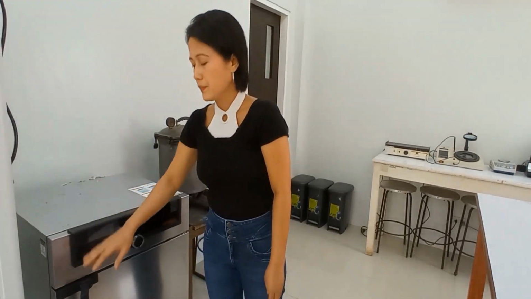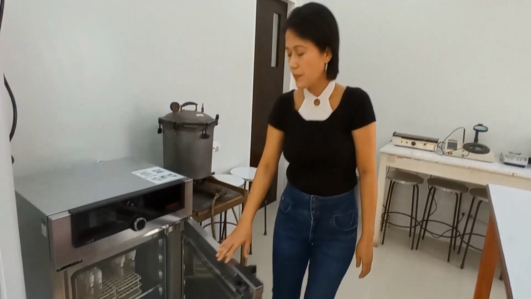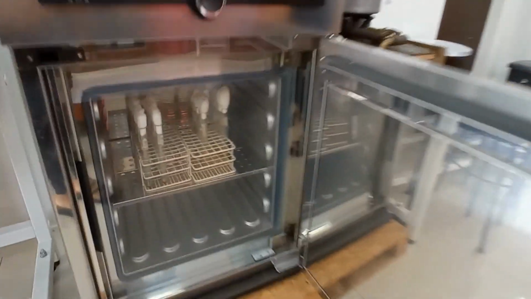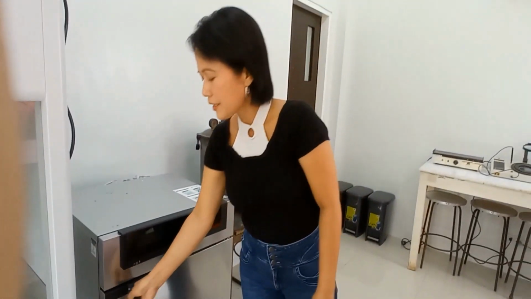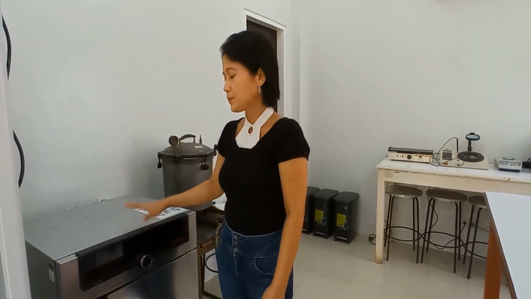Another important equipment that must be present in a microbiology laboratory is the incubator. So we have in here an incubator that's quite spacious, that can contain several samples. An incubator is a controlled environment. This is where you can control temperature, humidity, and other environmental factors that would affect growth of microorganisms. So you have to set this to what is optimum to the microorganism that you are trying to grow.